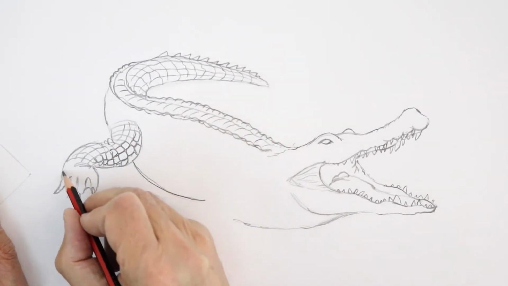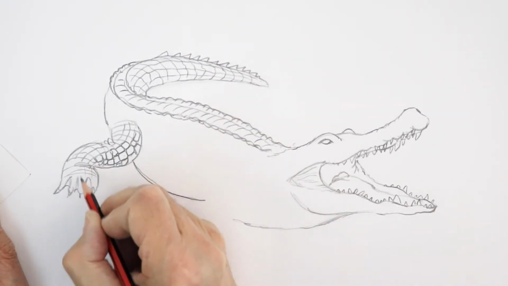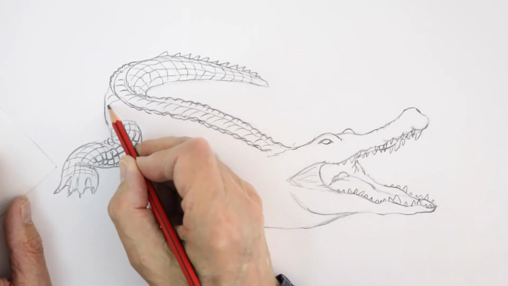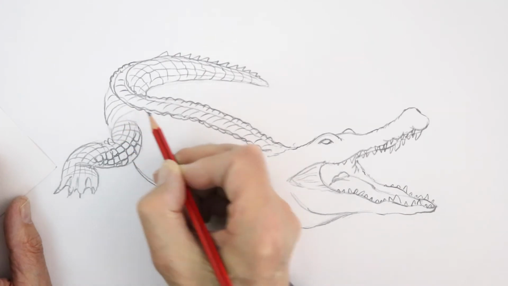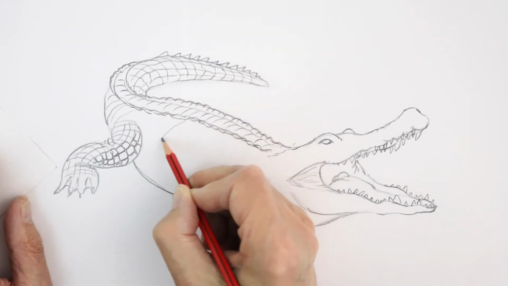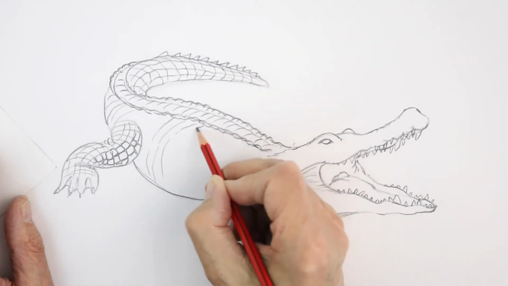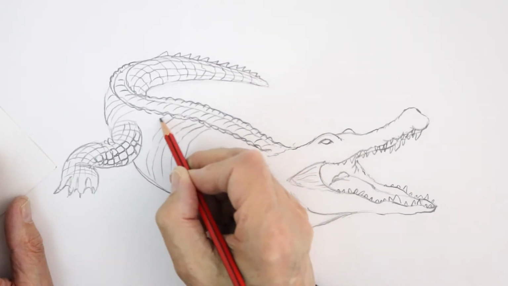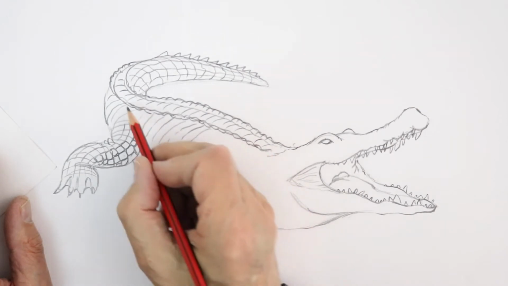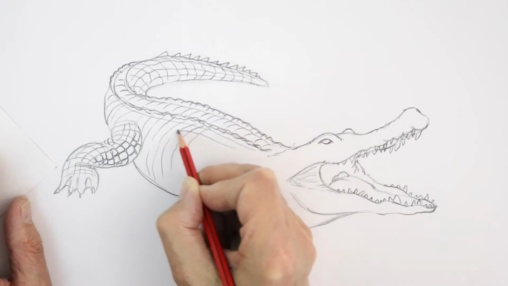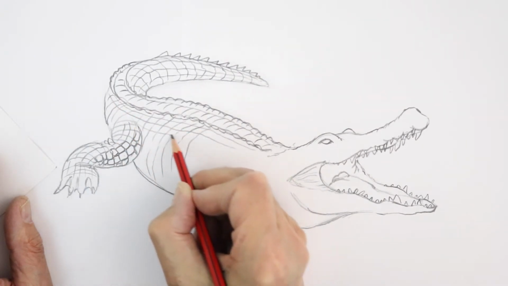Right, exactly the same round there with these cross shapes. And the body, the same thing, get your uprights following the curve, nice big fat curve here coming right around, like that. And the cross lines coming up, again following the shape, like that.